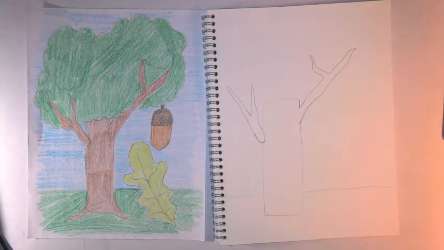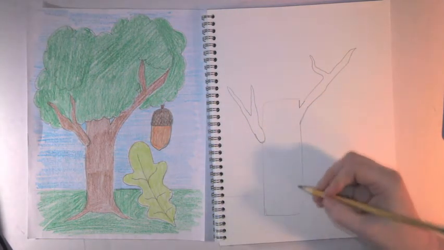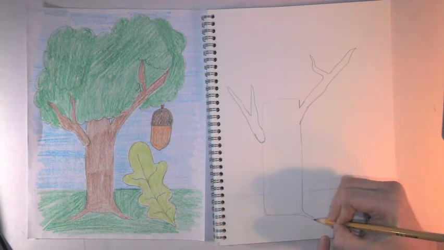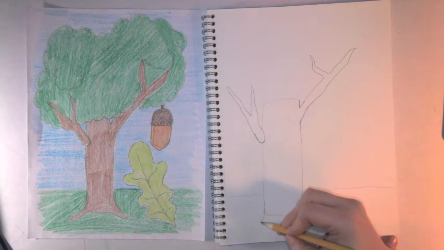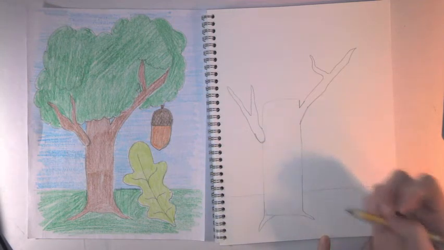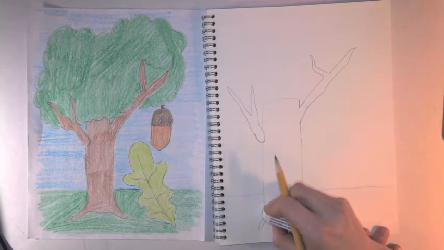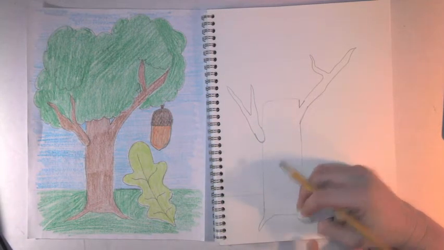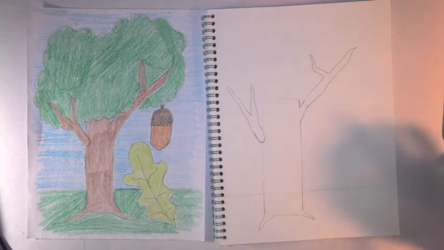Now let's come down here and give our tree some roots. Kind of like we did the branches, we're just going to do the roots in a similar way, but they're a little bit smaller because roots go down into the ground. You don't see all of them. And we're going to get rid of those corners. And now we're almost done.